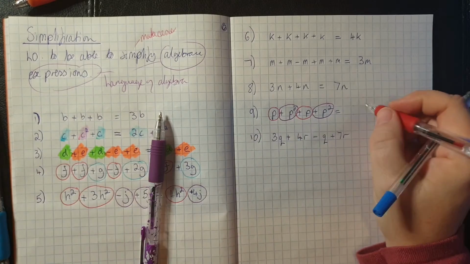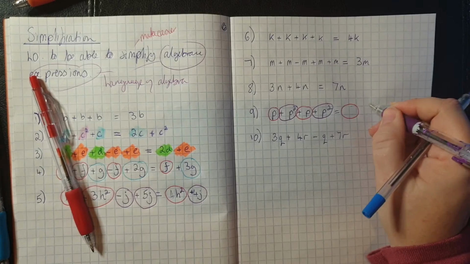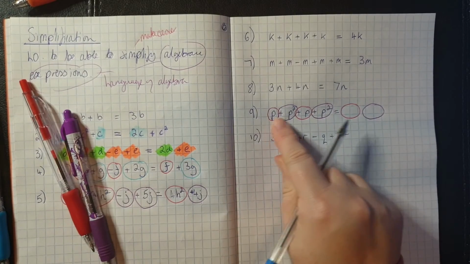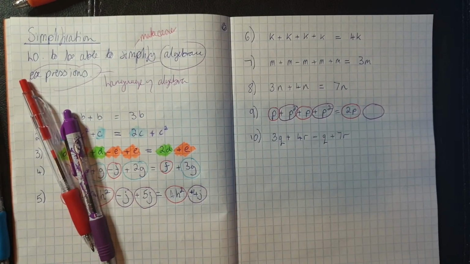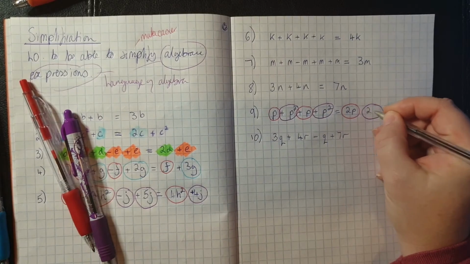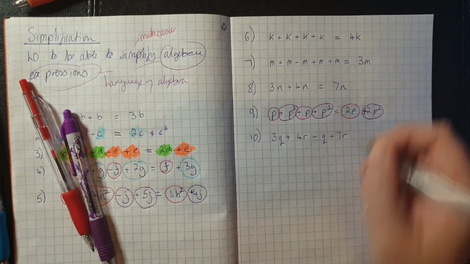So I know I'm going to get 2 terms, so I'm going to set it up, and all I've done is my colour coding to get it started. P plus another P is 2P. P squared plus another P squared gives me 2P squared, and we are adding them because everything is positive.